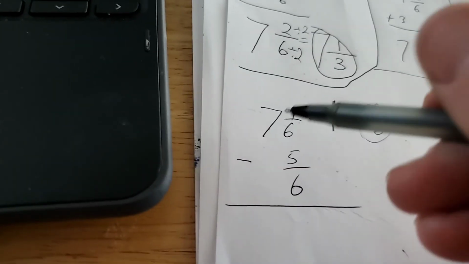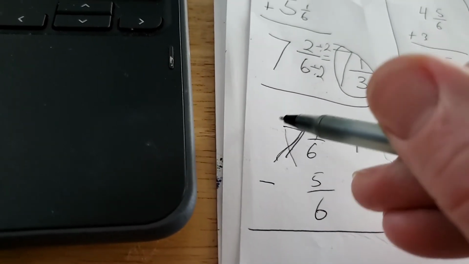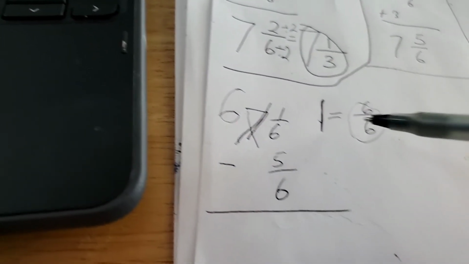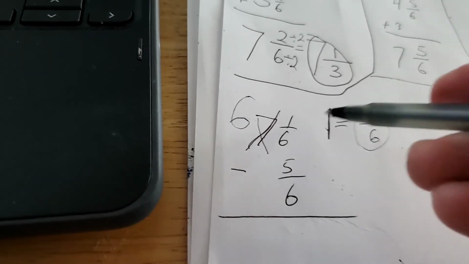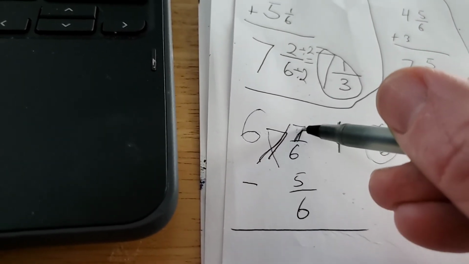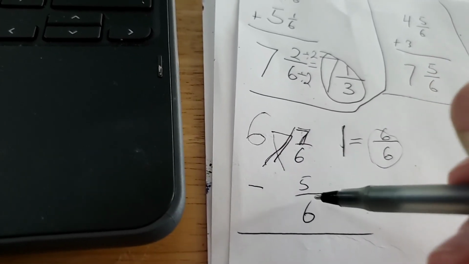I'm borrowing from this 7. So that 7 now becomes a 6. And I'm adding 6/6 to 1/6. So when you add 6/6 to 1/6, you get 7/6. Okay? Now we could just subtract 7/6 minus 5/6.